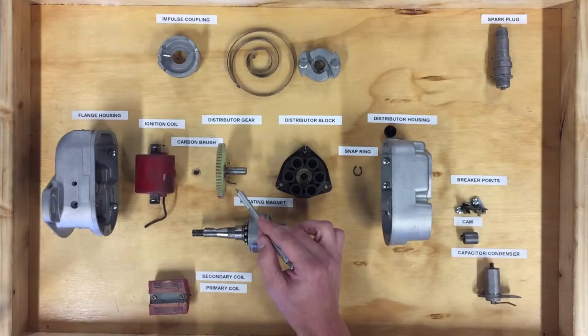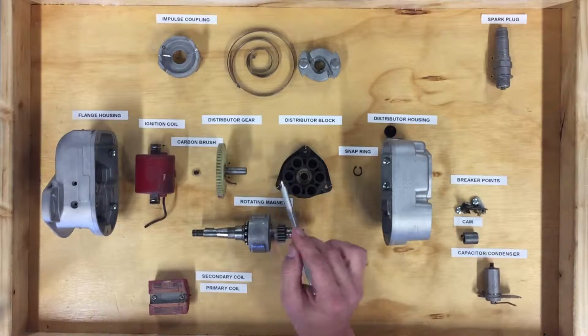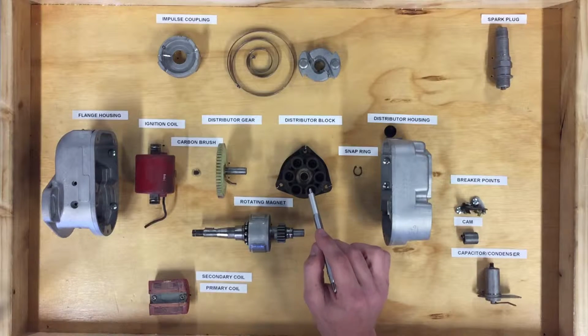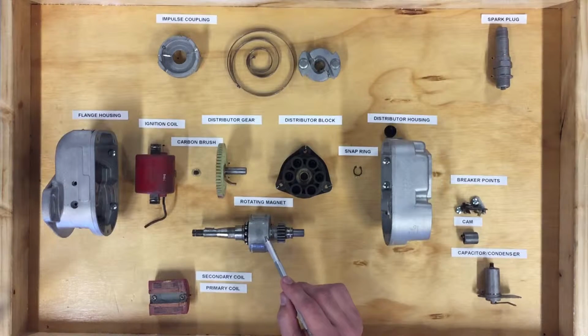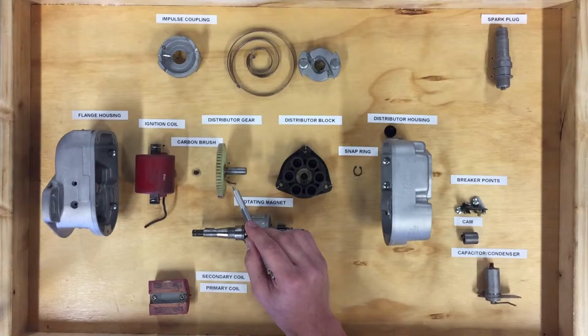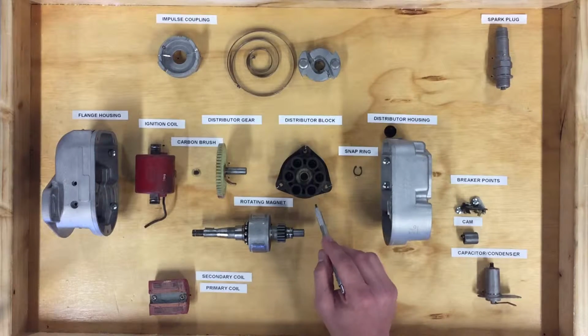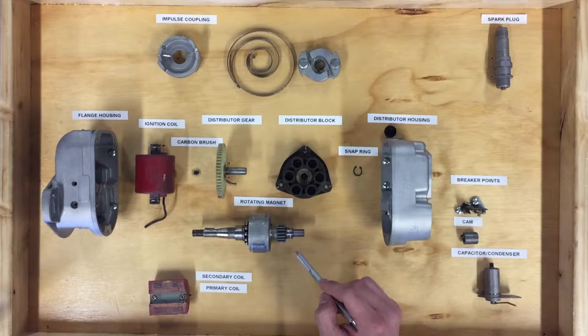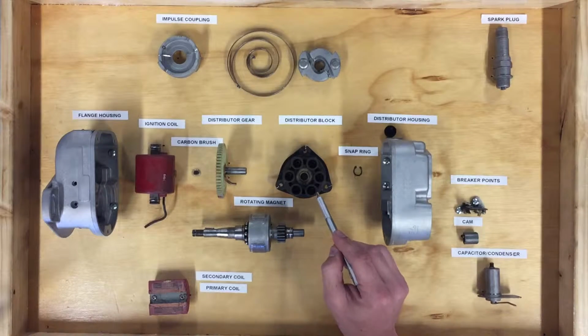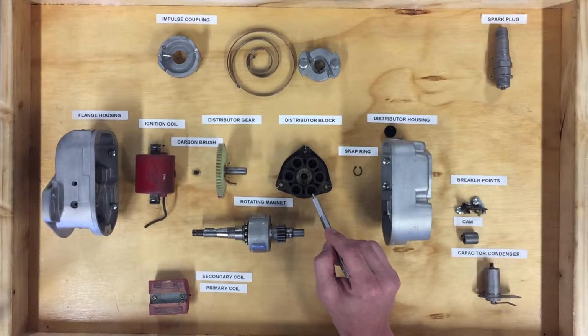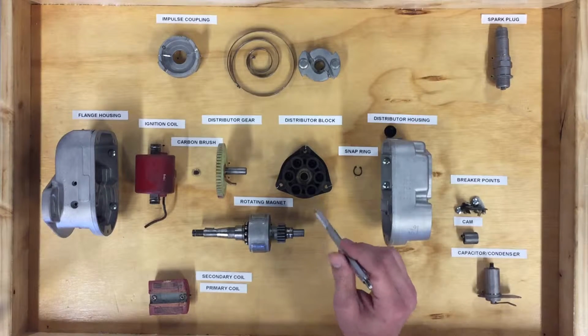While the distributor finger is turning around the inside of the distributor block, every time the rotating magnet is in E-gap position, the high voltage jumps to the electrode on the other side of the distributor block. It then goes through the other side of the distributor block to the spark plug receptacles where the spark plug leads are connected.